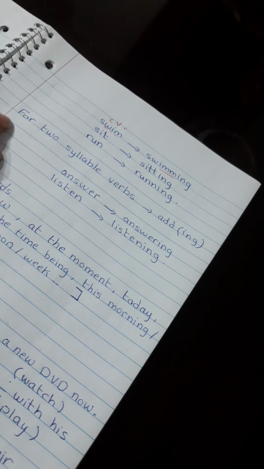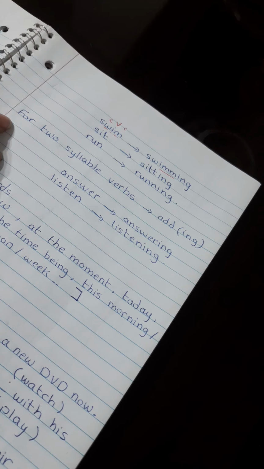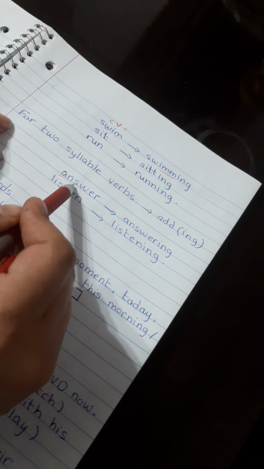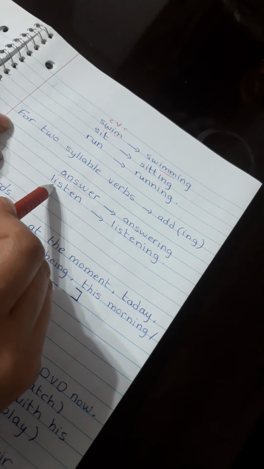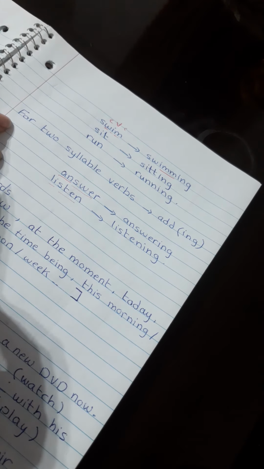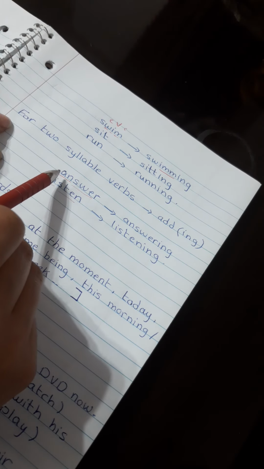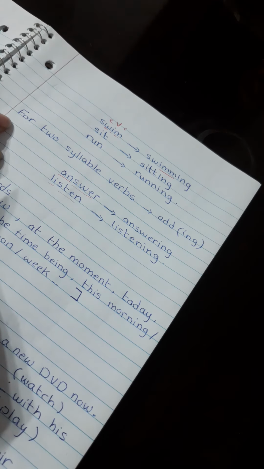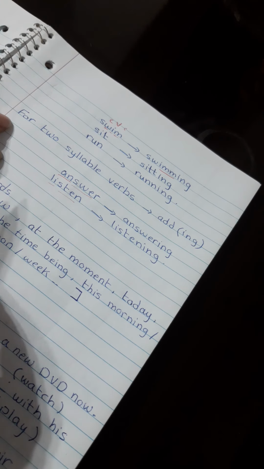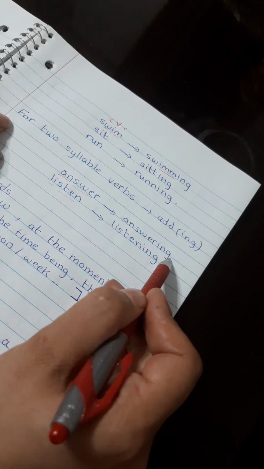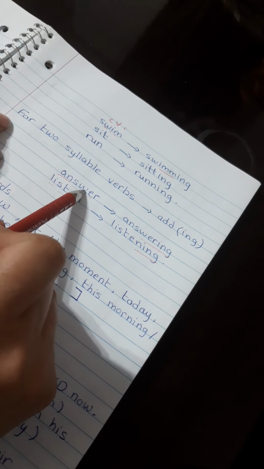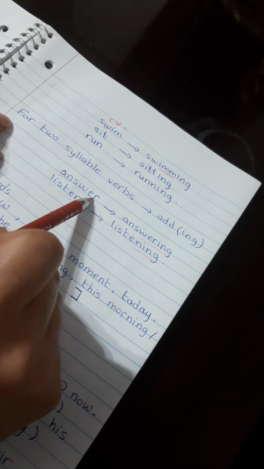For two syllable verbs, يعني مرات الفعل بينتهي ب CVC يعني بس بيكون two syllables. زي مثلا كلمة answer, listen. هذول بنسميهم syllables, two syllables. هون شو بنعمل؟ We add the ing as a regular verb عادي. Answering. لاحظ احنا ما عملنا اي تغيير هنا بس احنا ضفنا ال ing. ليش؟ لانه هنا answer it's a two syllable verb, اوكي.